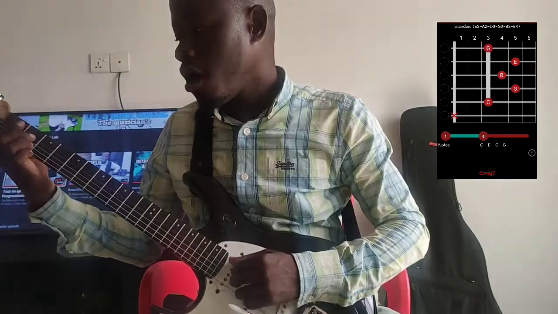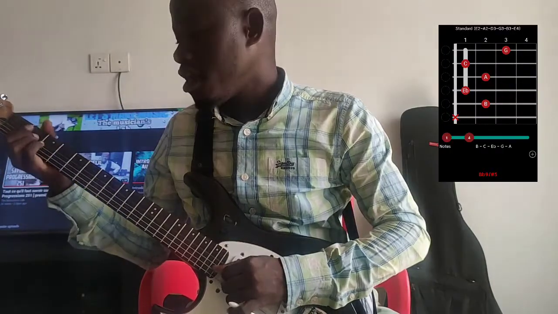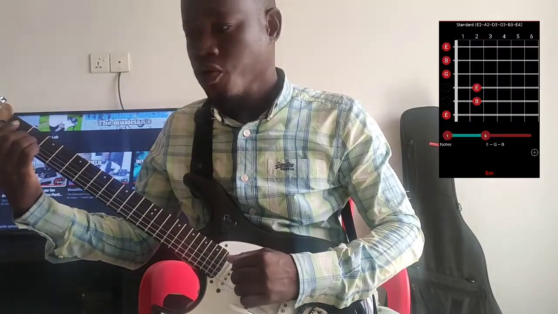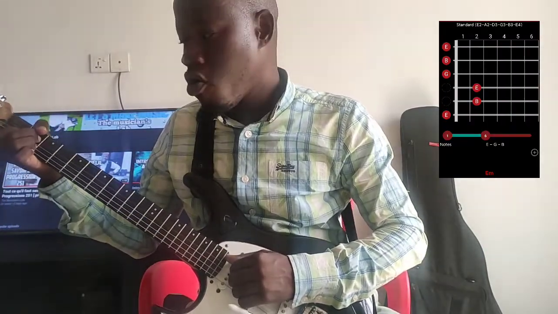So let me break down this progression, okay? I played 4, which is C major 7. And then the next chord, which is the chord we are learning right now, which is the B flat 9 sharp 5. Okay? And then we go to the next chord, which is our E minor. So the B chord we are learning is the 5th of the next chord, which is E minor.